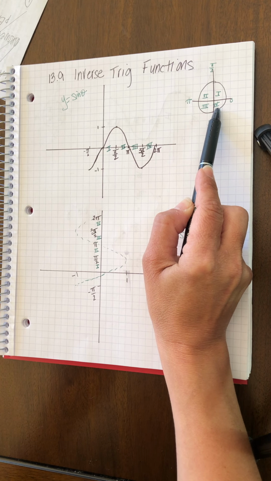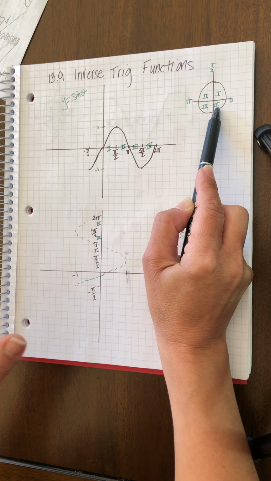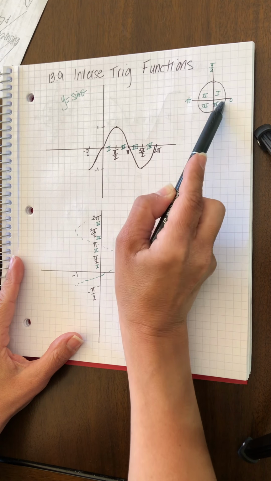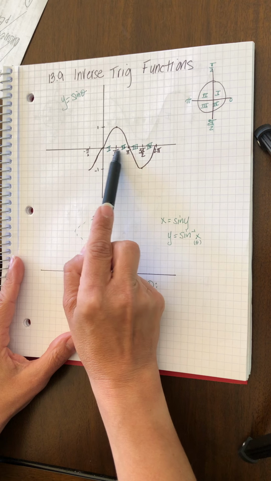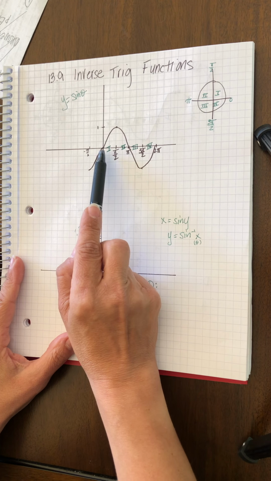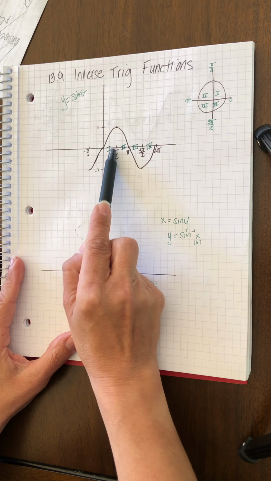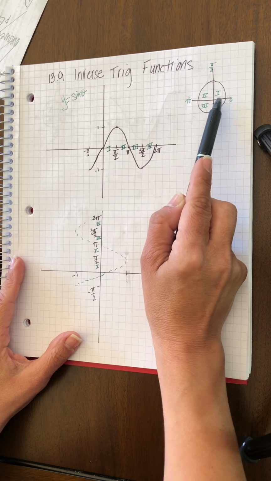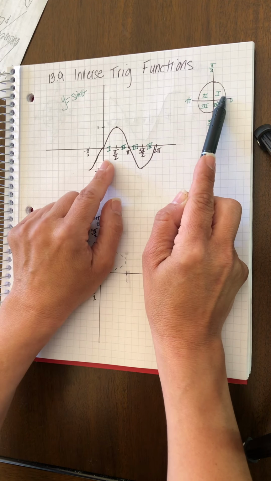One of the critical pieces of information that you really need to get straight is that from 0 to pi over 2 is quadrant 1. On the graph of the sine curve, from 0 to pi over 2 isn't quadrant 1 on the sine curve; it represents quadrant 1 from the unit circle.